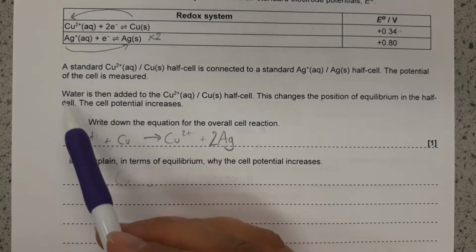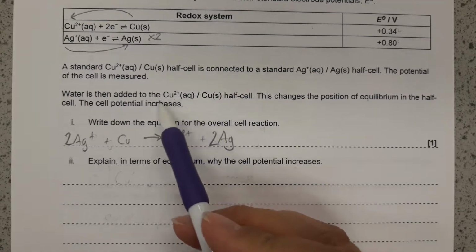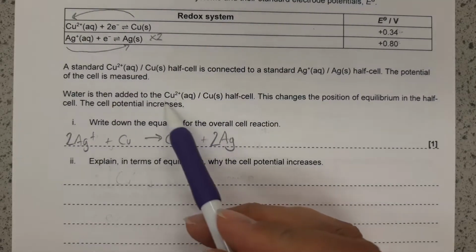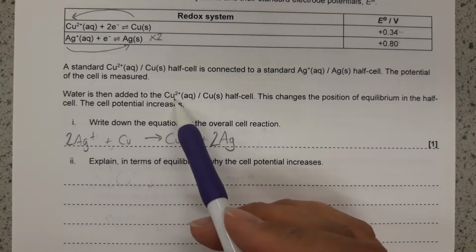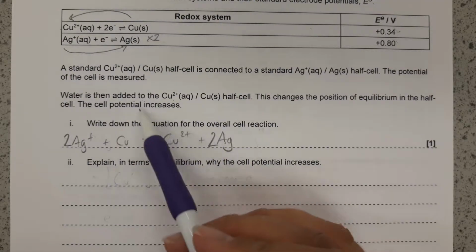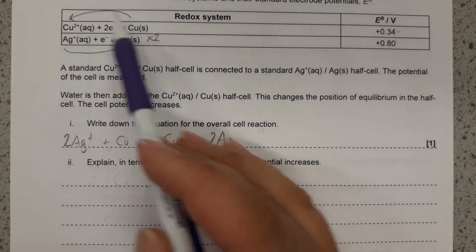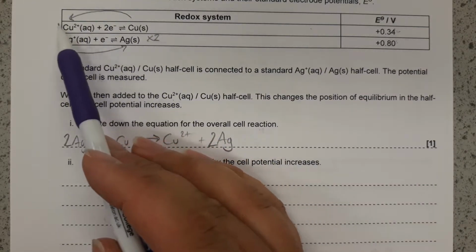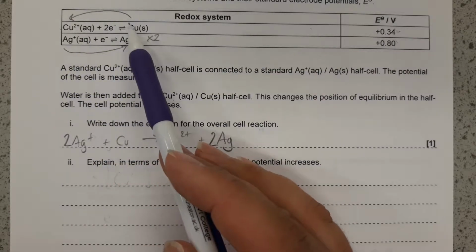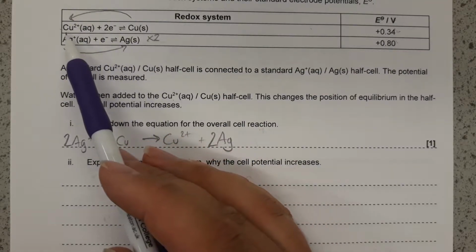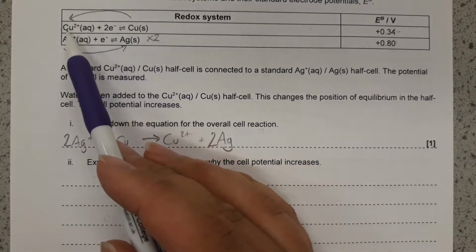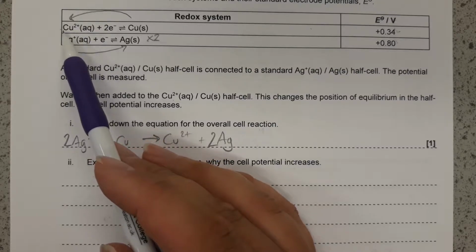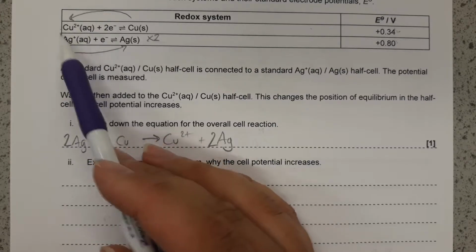So what's happening? We're adding water to the copper half cell. That must mean the copper ions' concentration will be reducing because you're diluting it down. By adding water in, you're diluting the copper 2 half cell, so the concentration of this is falling. Remember, this exists in a state of equilibrium. If you reduce the concentration of the copper ions, the equilibrium is going to want to replenish it. It's going to want to minimize the effect of the change that you are making on it. So by diluting this down, the equilibrium will have to shift to the left-hand side to try and replenish the copper ions that have been removed by the introduction of the water.